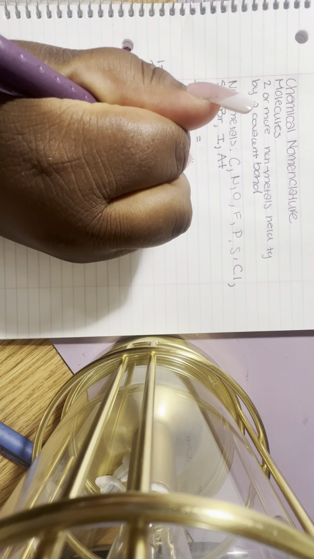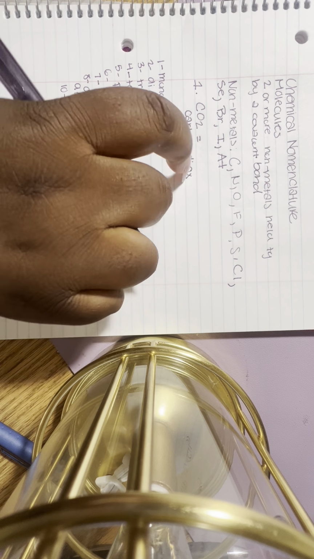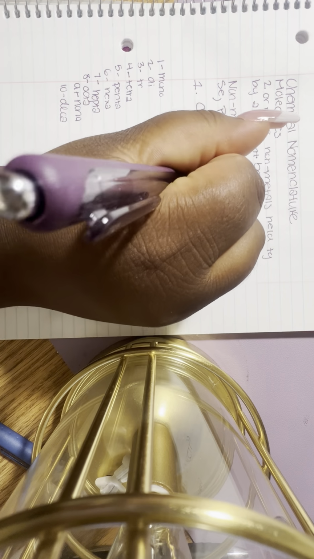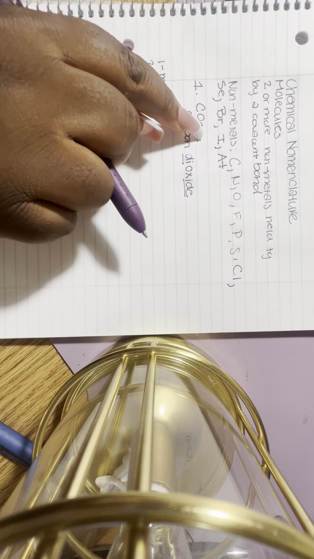But because now we know there are 2 oxygens, we put di, which is our prefix, and then ox. You take the ending of the word oxygen off and you put IDE at the end. So carbon dioxide, carbon di, because there's 2, oxide. So that's our first example.